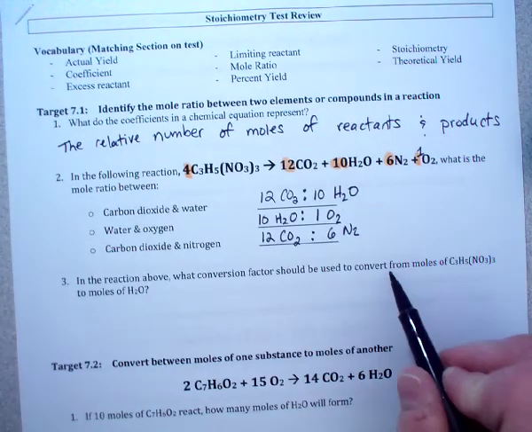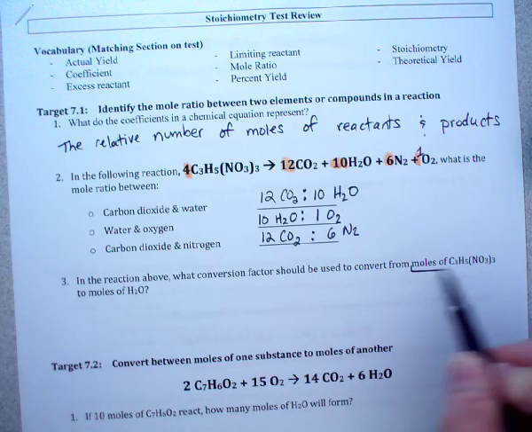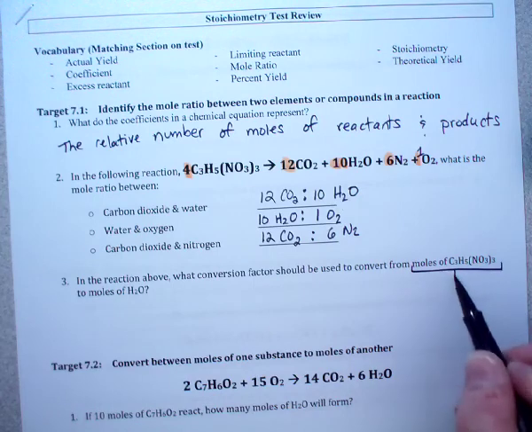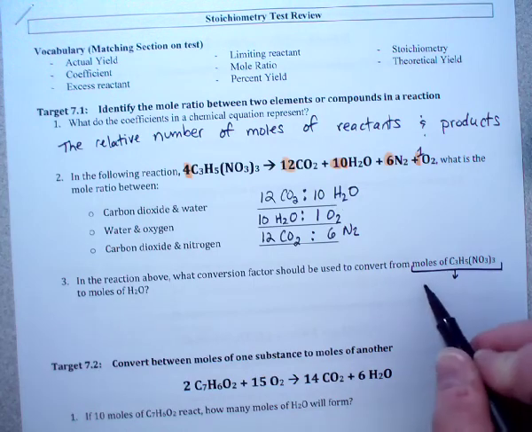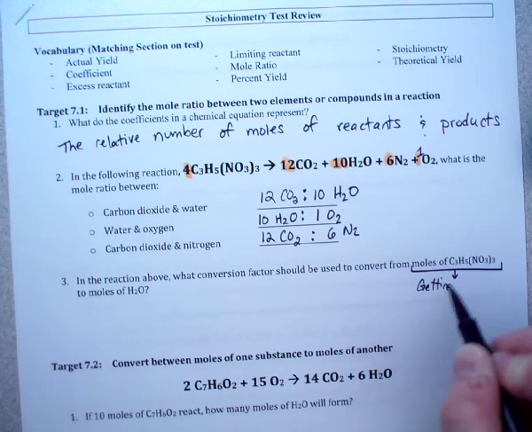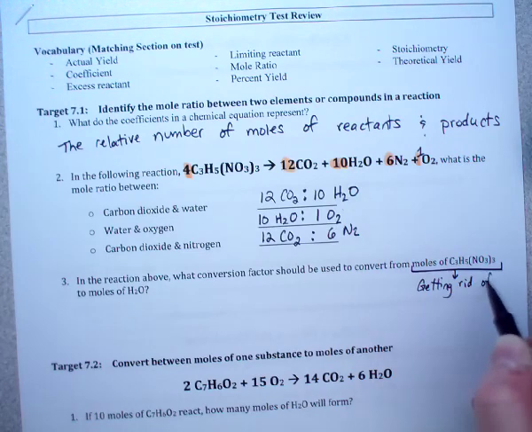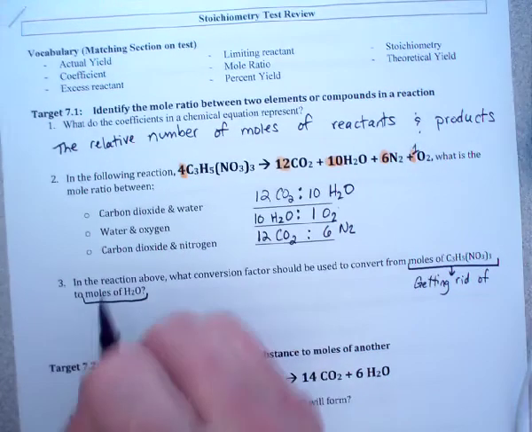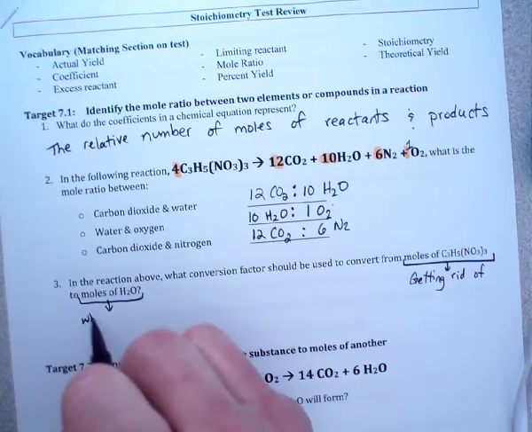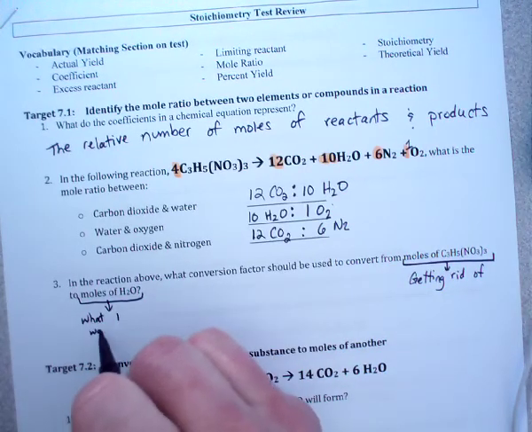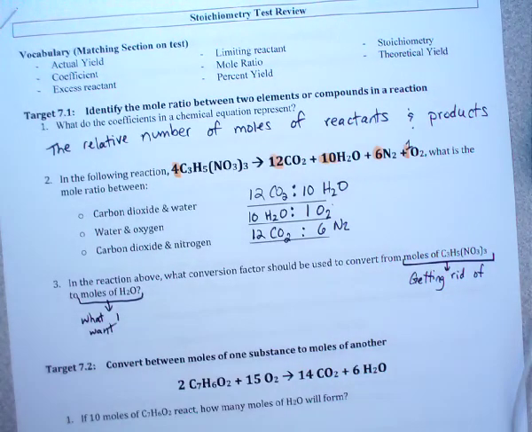So using those coefficients in the reaction above, what conversion factor should be used to convert from moles of C3H5NO3? So this is what I'm given or what I'm getting rid of. 10 moles of H2O. This is what I want. And the question is just asking you, well, what conversion factor should you use?